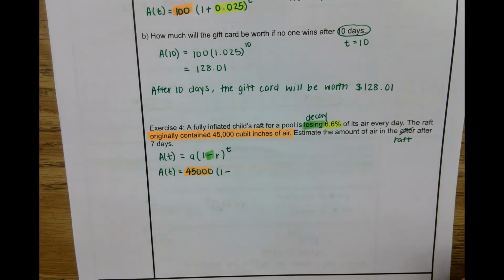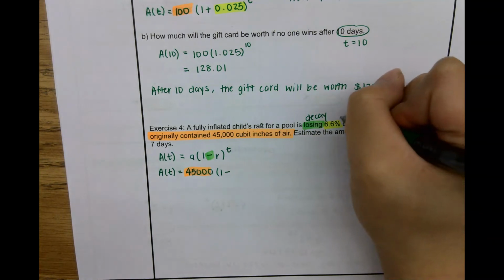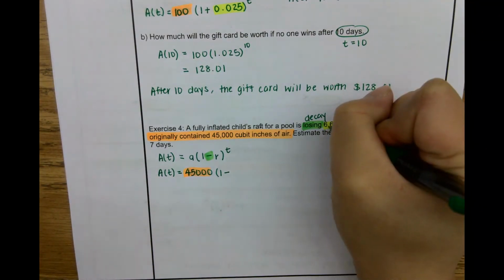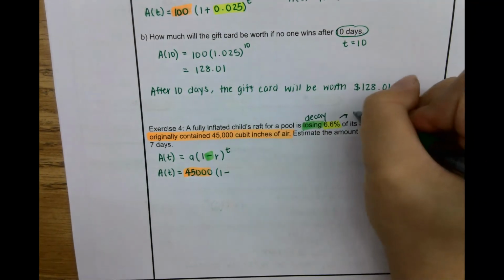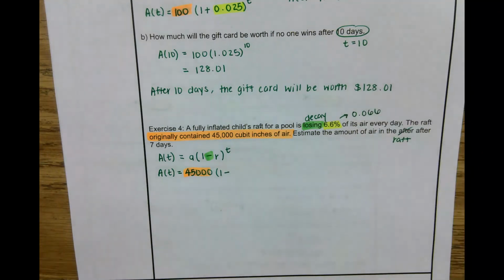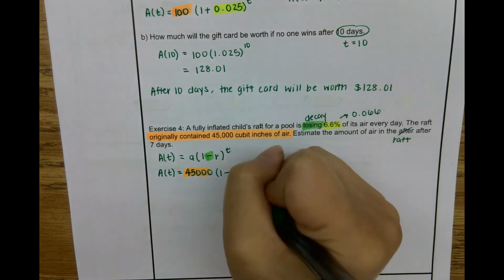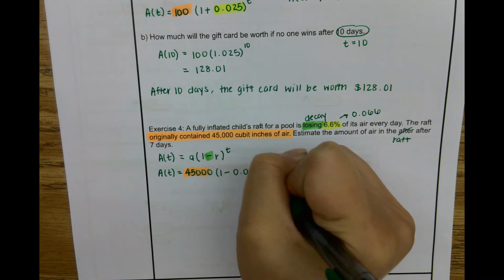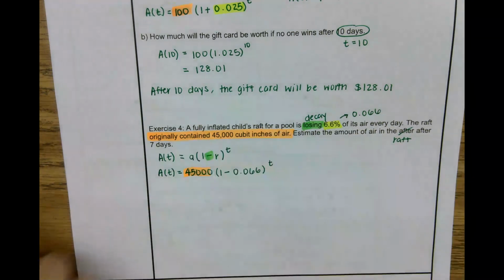It has to be written as a decimal, so 6.6%. I'm going to move my decimal place 2 places, so 0.066. It was originally here, it moved 2 places, so that's my new rate, to the t power.